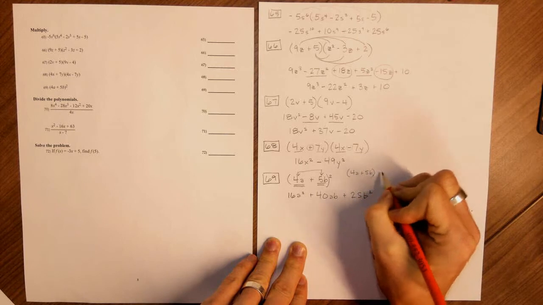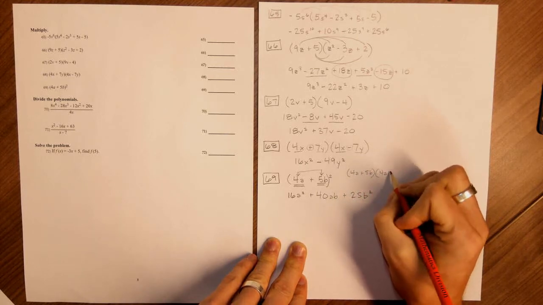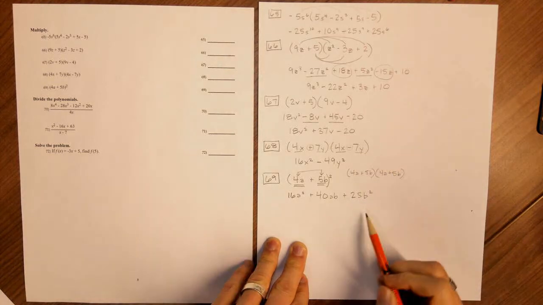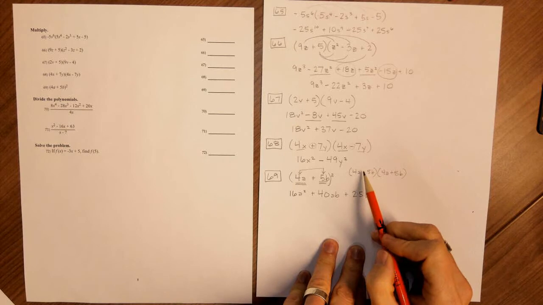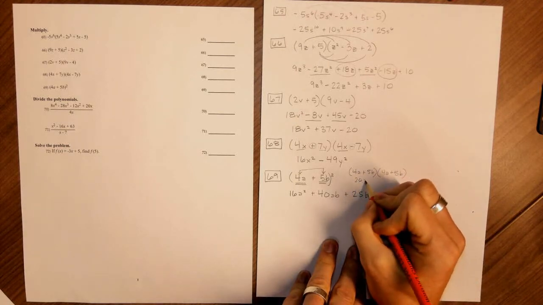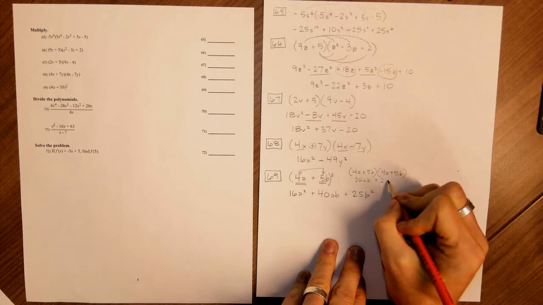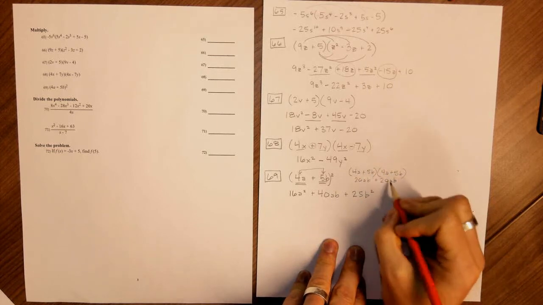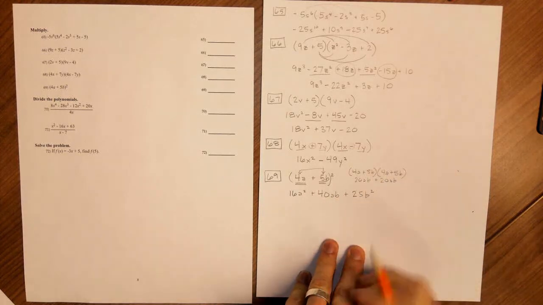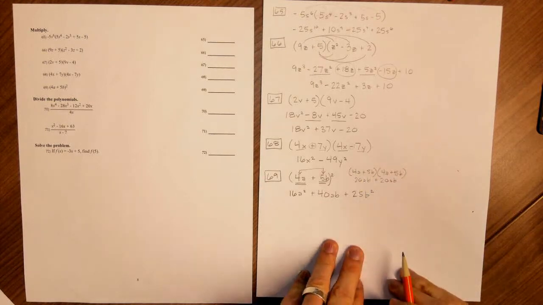Now the reason that we got this is because we're doing 4a plus 5b. If we drew this thing out and did it the long way, when we did the outside, we'd get a 20ab. And then when we did the inside together, we'd get another 20ab. The easiest thing to do is just to double that, and that would give us the 40ab that we came up with. You can see that our 4a's and our 5b's created those two as well.